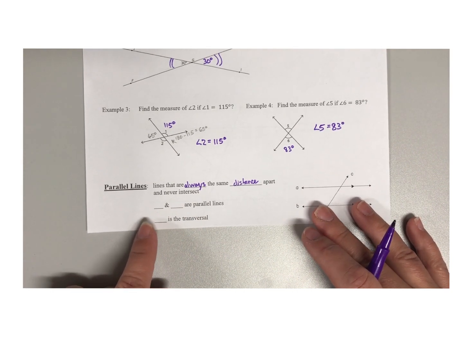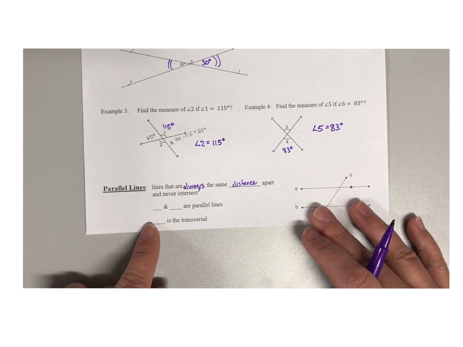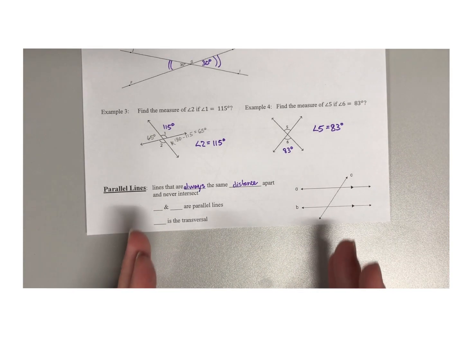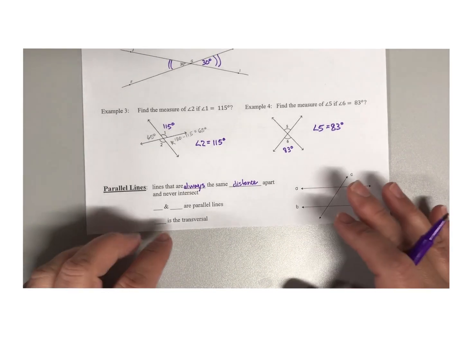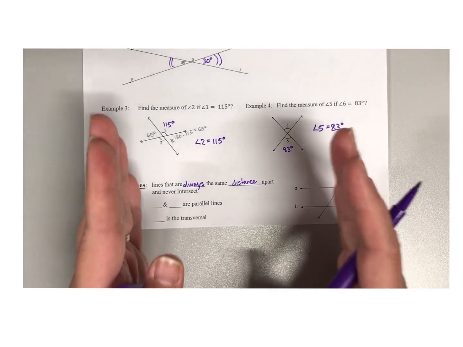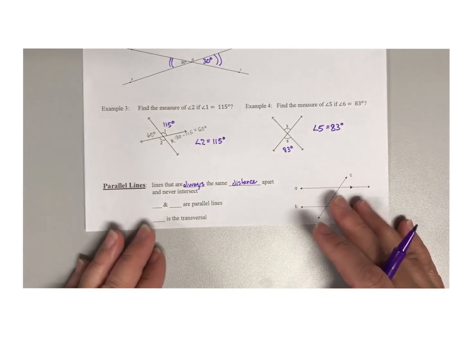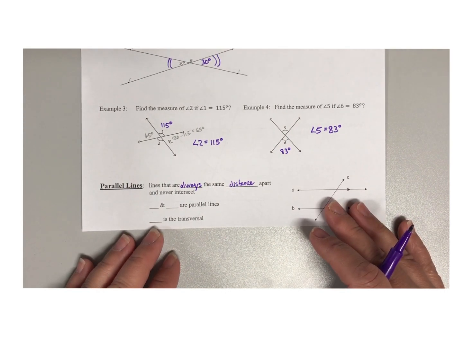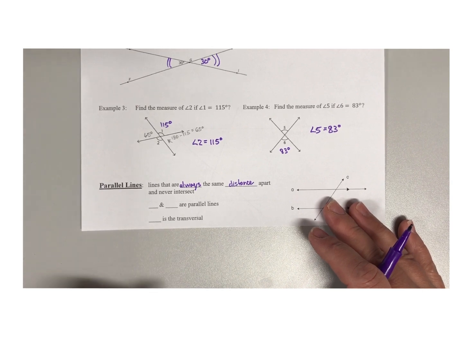Well, if you look at the lines down the street, the lines that you drive within, those are parallel lines. Or like the goalposts, the up and down part of the goalposts, those are also parallel lines. These are things that never cross and never intersect, okay?